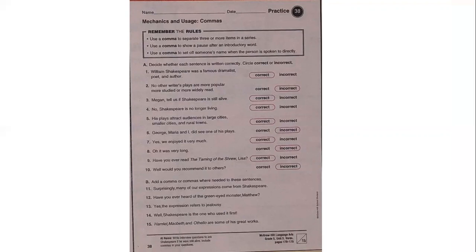Number 3, Megan, tell us if Shakespeare is still alive. Here we're speaking to Megan, so that's why we put a comma after her name. This is correct. Number 4, no, Shakespeare is no longer living. No, comma, this is an introductory word. This is placed correctly. This is correct. Number 5, his plays attract audiences in large cities, comma, smaller cities, comma, and rural towns.